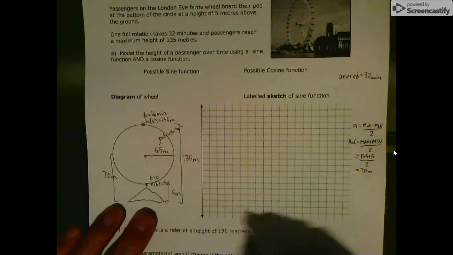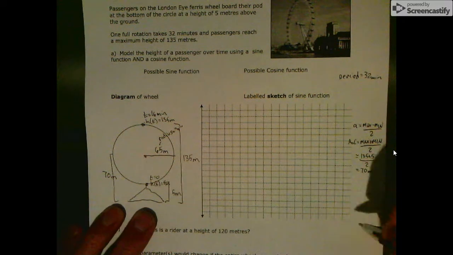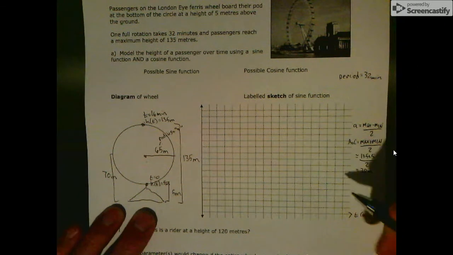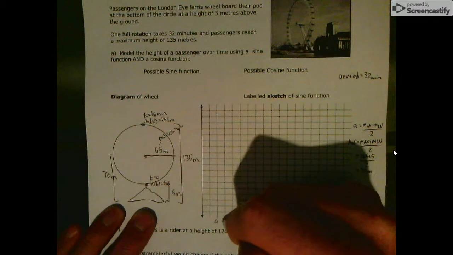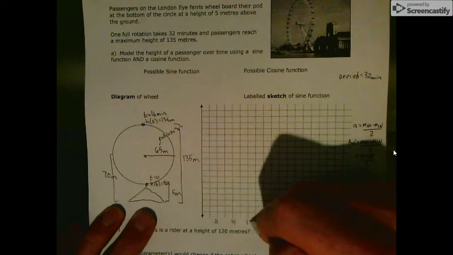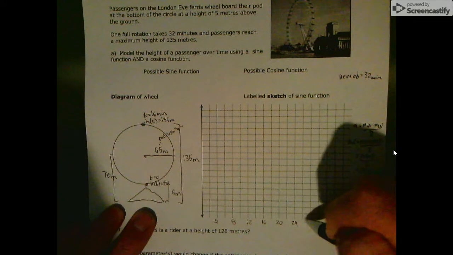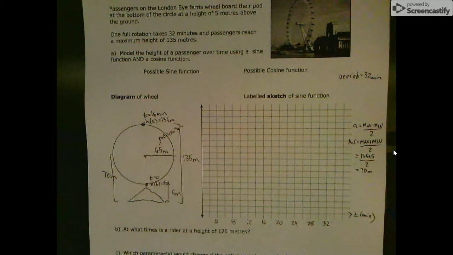So let's do that. So let's label our boxes now. So each of these boxes along the horizontal axis, which is going to be our t in minutes, will be worth 2 minutes. So I'll just label every other one: 2, 4, 6, 8, 10, 12, 14, 16, 18, 20, 22, 24, 26, 28, 30, 32. And there's our full rotation covered.